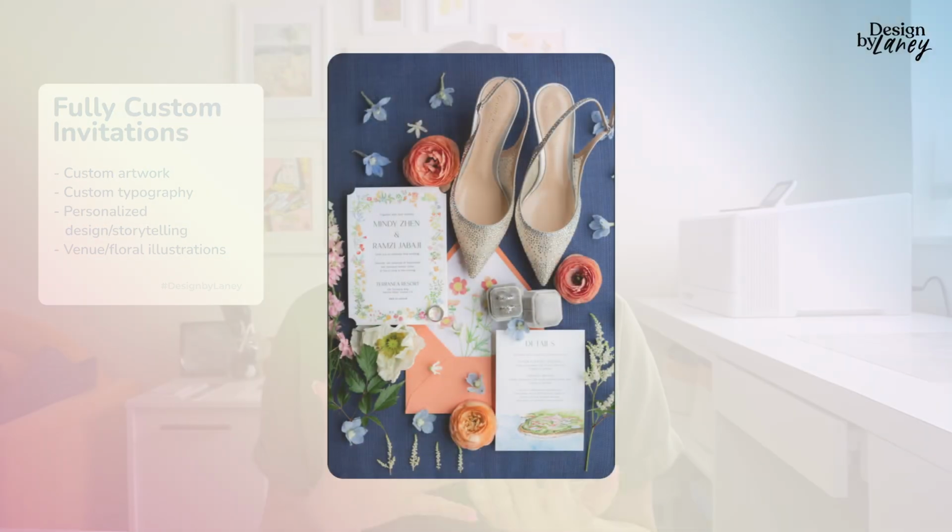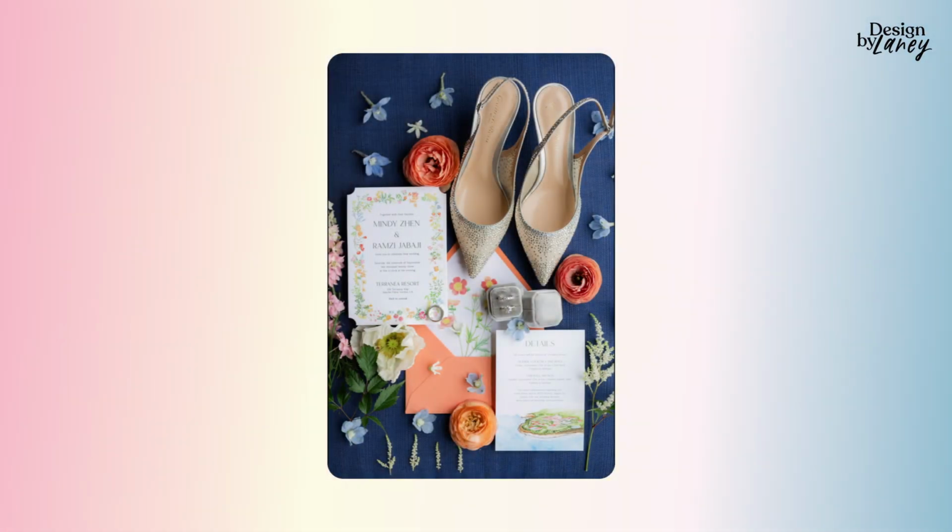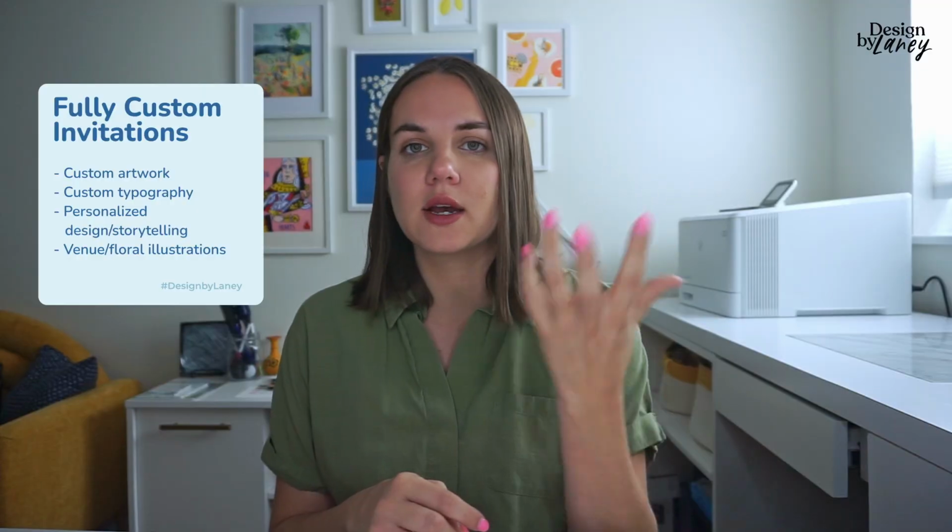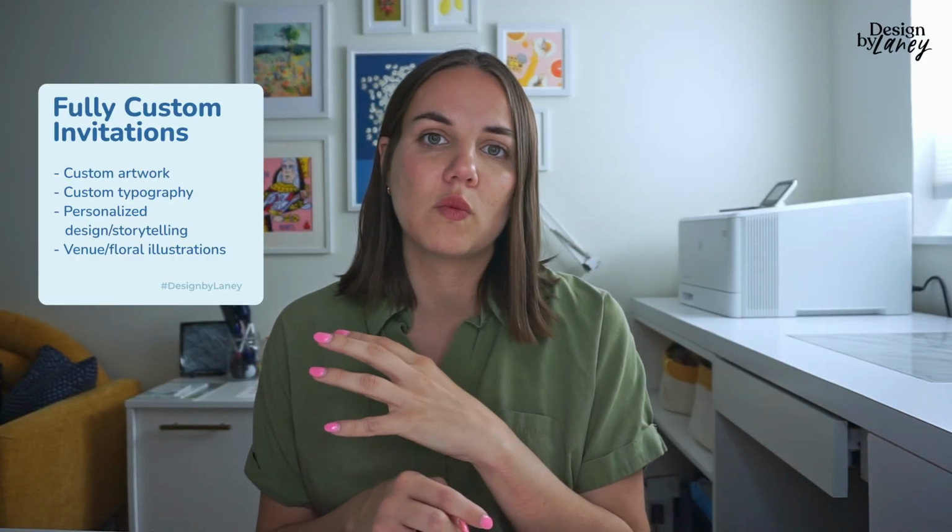Now, what about the custom side of things? If we were designing this invitation suite from scratch, then we would start with a blank page, and we're talking about a custom venue watercolor, a custom frame built from all these vintage watercolors, custom typesetting, font choices, all of those things.